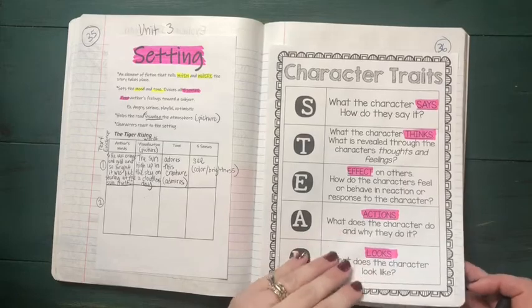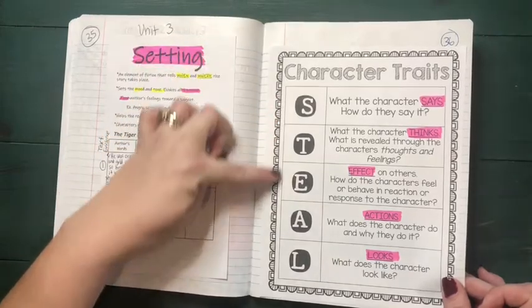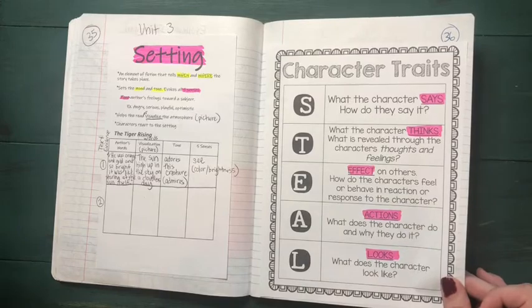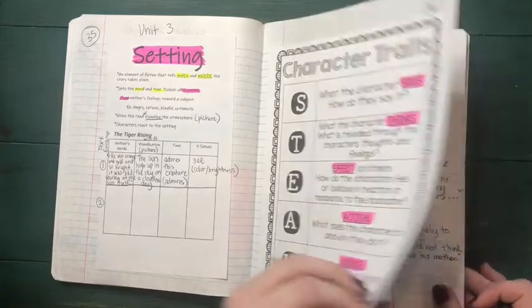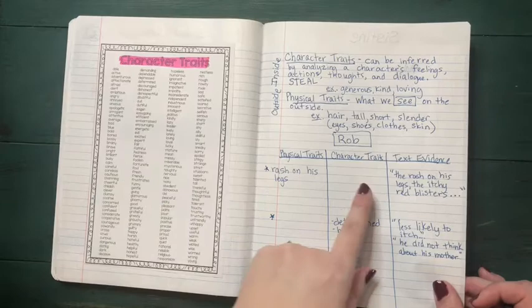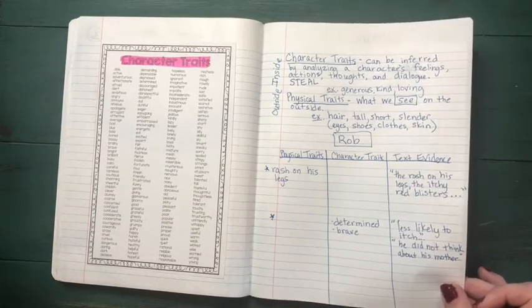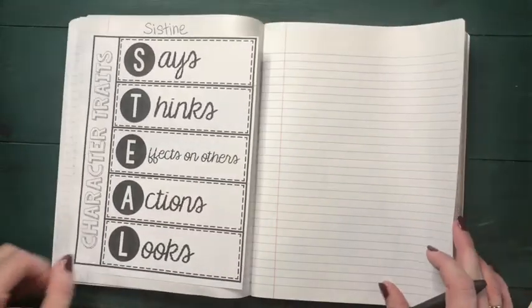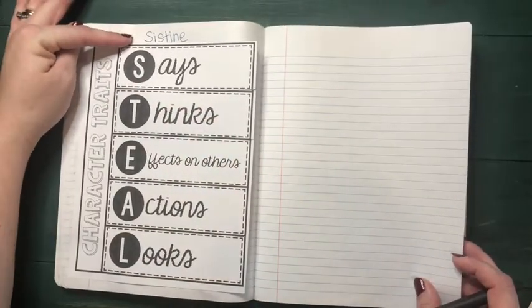We then moved on to telling the difference between character traits and physical traits. We use the acronym STEAL to help us analyze when a character says, thinks, or does something, so the actions, and how they look help us get a better insight of who the character is. We talked about specific text evidence and then telling the difference between is that a physical or character trait, and then what text evidence we actually found within that text to help support that. And then you were asked to create a flip book focusing specifically on the character of Sistine.